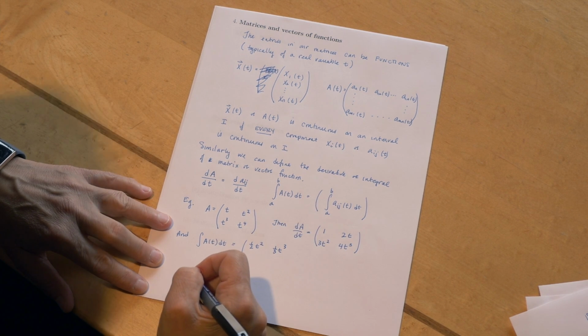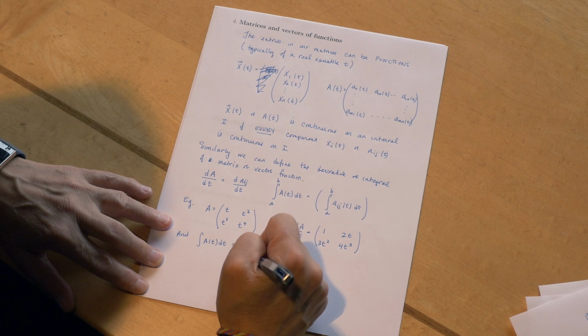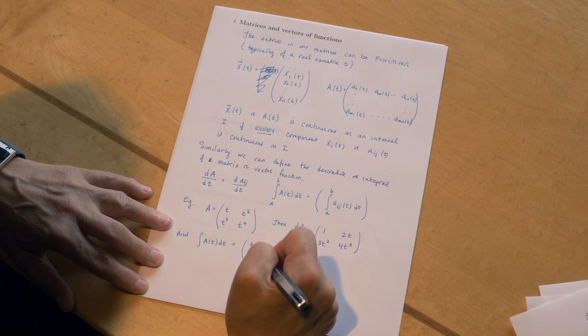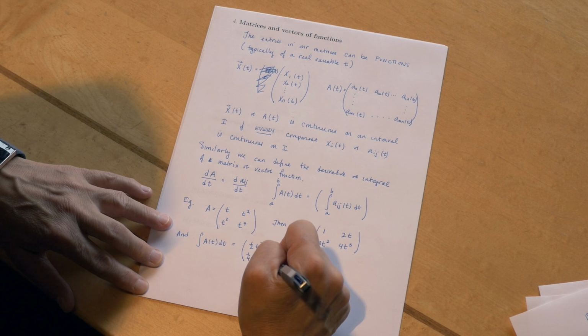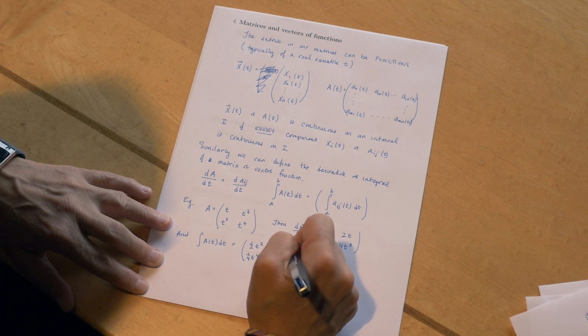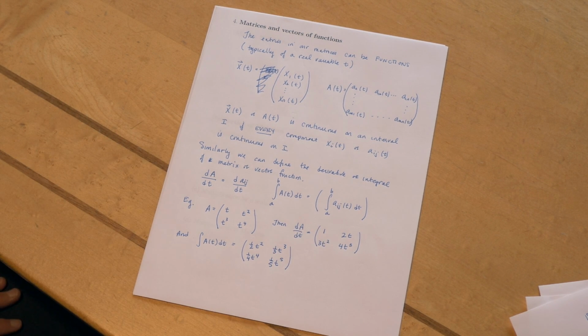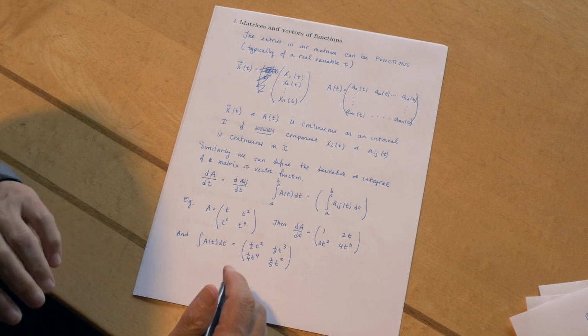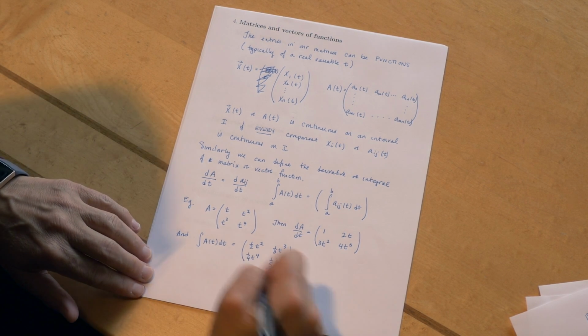Then we take the integral of t cubed, we get 1/4 t to the 4. We take the integral of t to the 4 and we get 1/5 t to the 5. Okay, so we just go element by element, doing something that you already know how to do. Okay, just a few final comments.